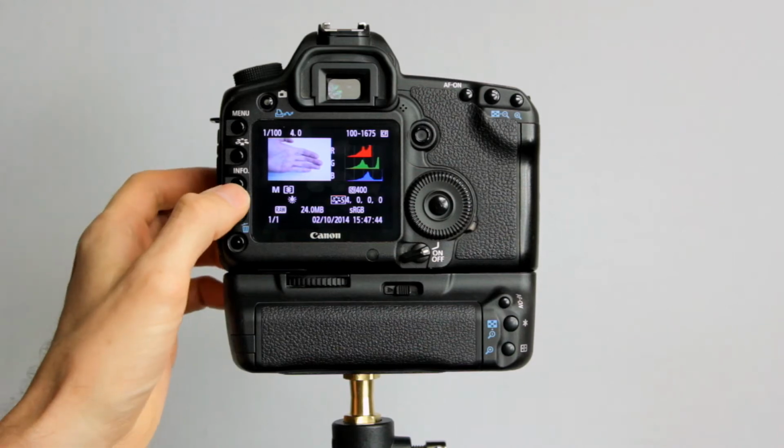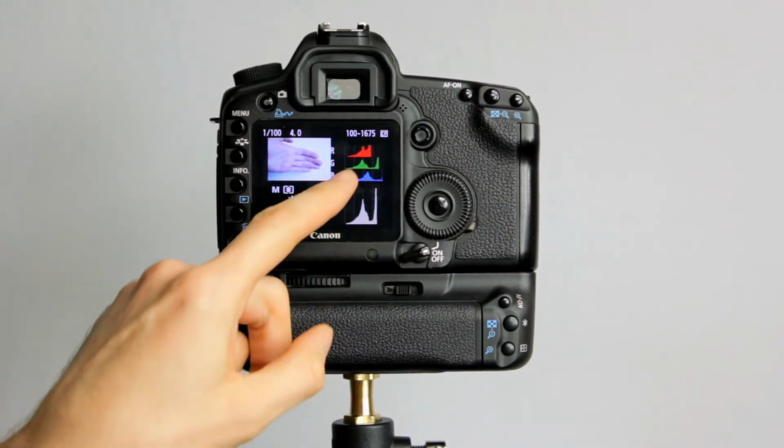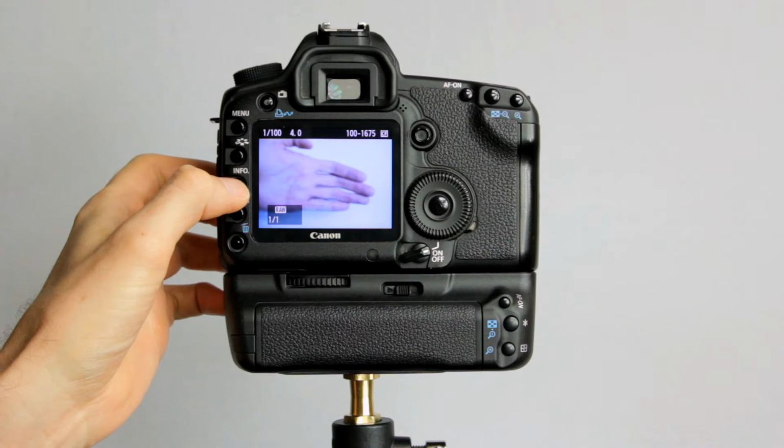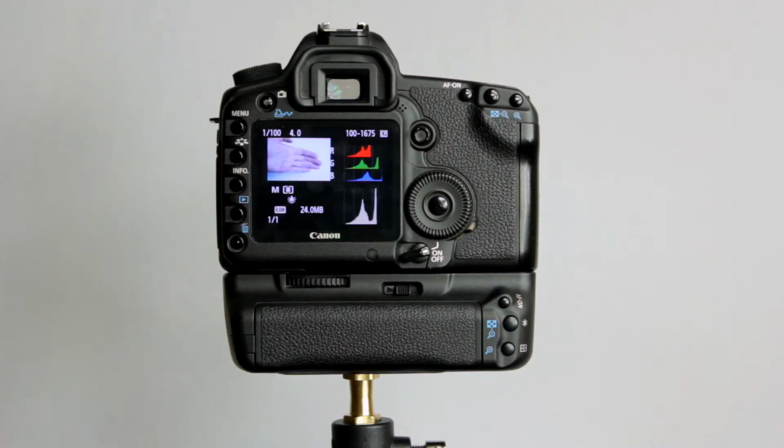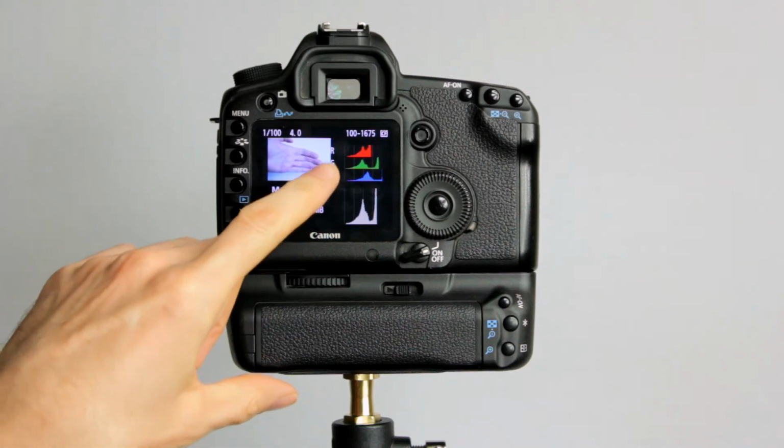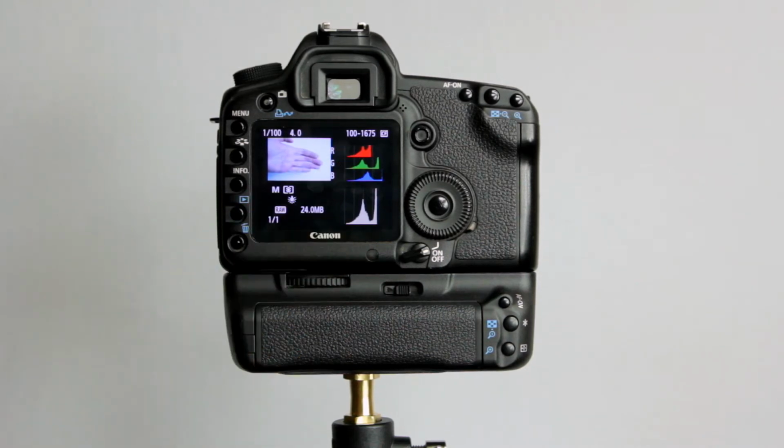Or what I prefer is for it to show the RGB there, because I can still press the info button and cycle through the information and bring up the luminosity one if I wish. But I'm more interested in the RGB, more often than not in the red channel for skin, because if the red channel's peaking off to the right where the highlights are, I'm starting to risk losing data in the skin tones and having blown out highlights on the face.